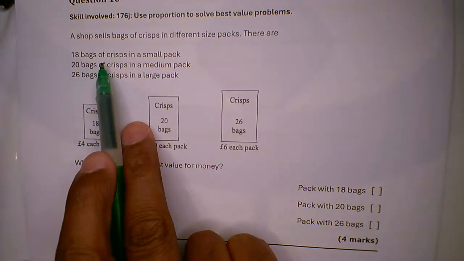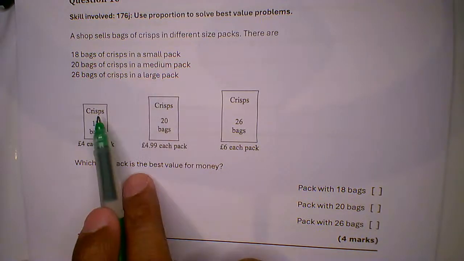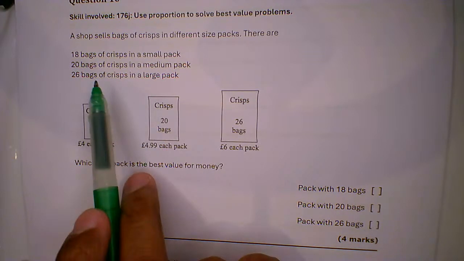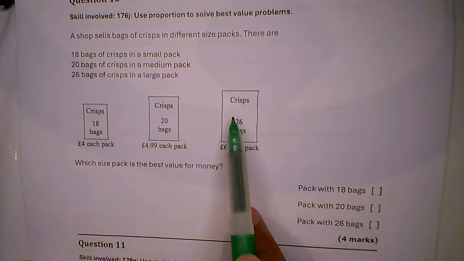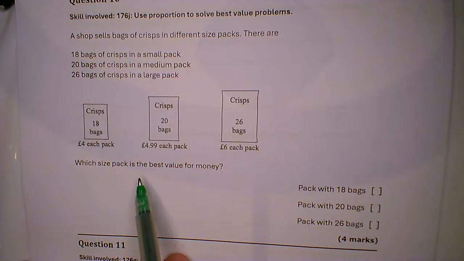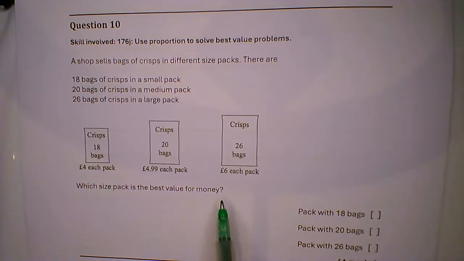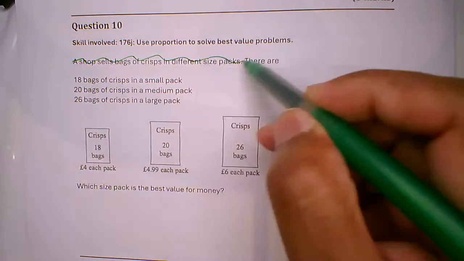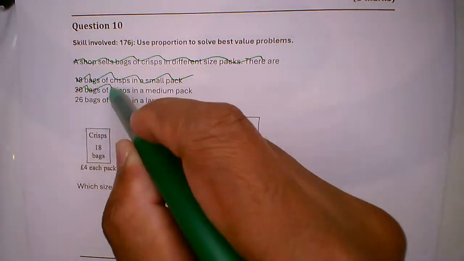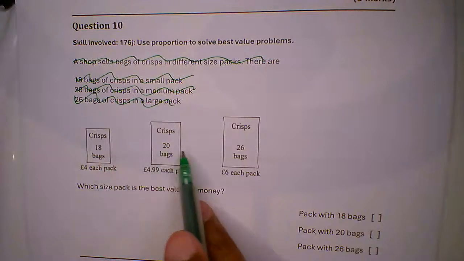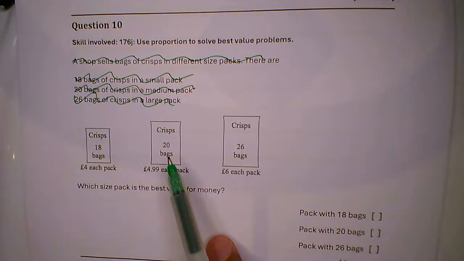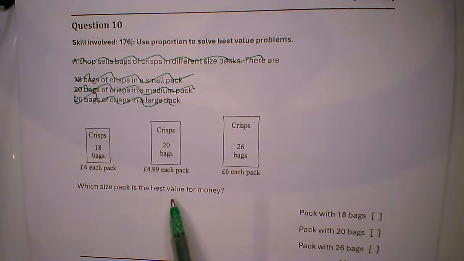There are 18 bags of crisps in a small pack, which is what we've got here, 20 bags of crisps in a medium pack, which is what we've got there, 26 bags of crisps in a large pack. We've got that here. Which size pack is the best value for money? You know, this is like an essay. You could just scribble out this, this, this, because all of the information is here. That looks so much better to the eyes and the mind. You just need to look at these really, and this sentence. So unpack this.